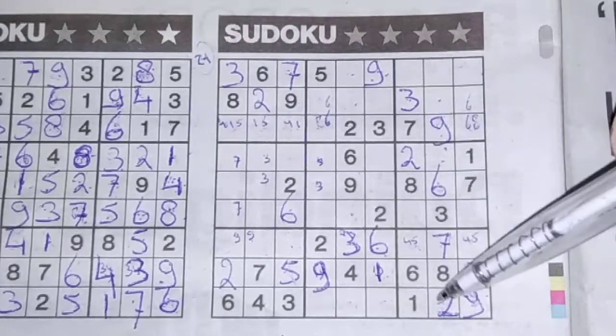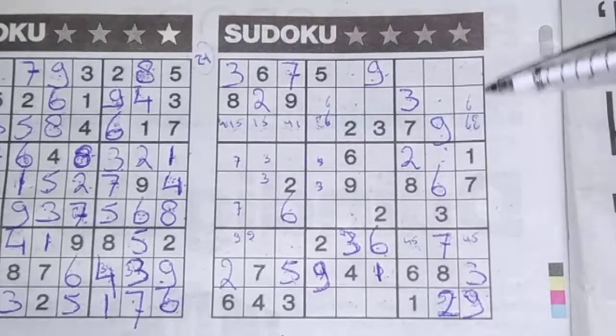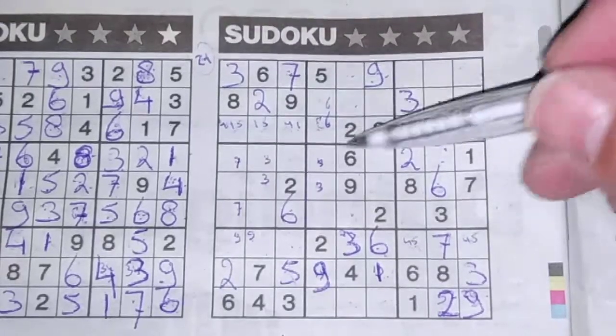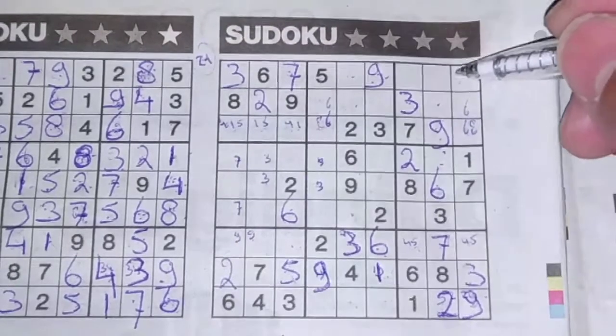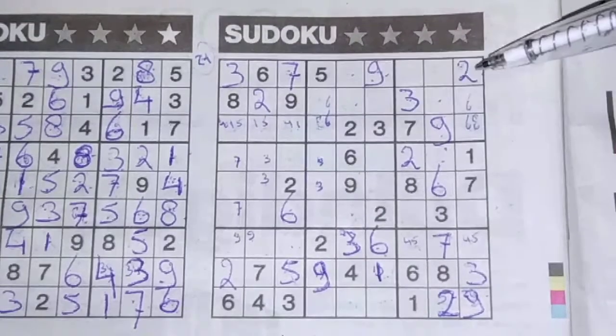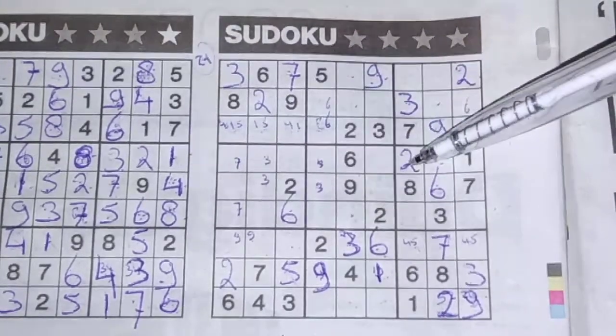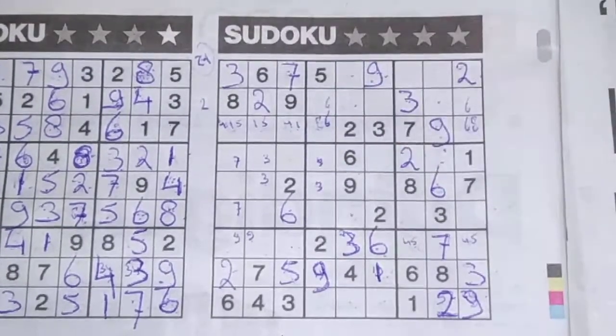2 in this column, 2 in the column next. So in the last column, the only 3 places for the 2 should be here, here, or there. We see here 2, no 2 there. Here 2, no 2 there. The only place for the 2 should be there. And all the 2's are used, I can see. Yes, alright.